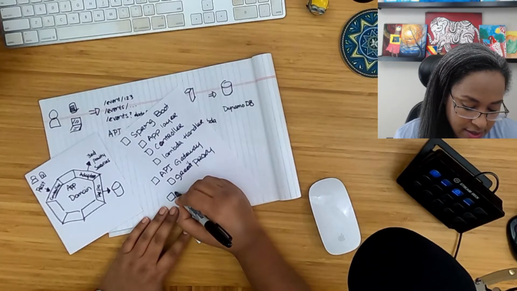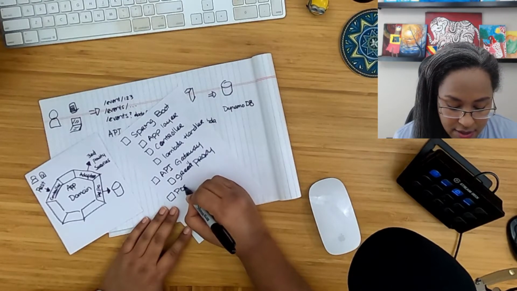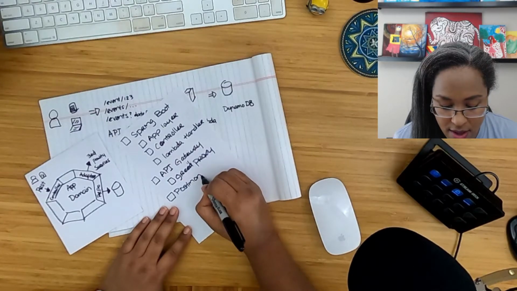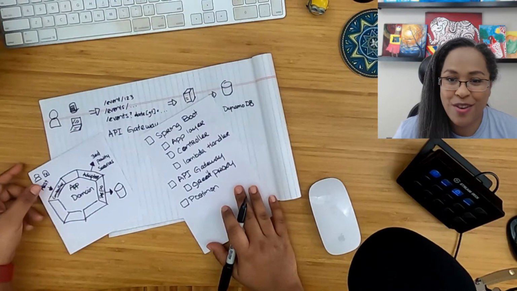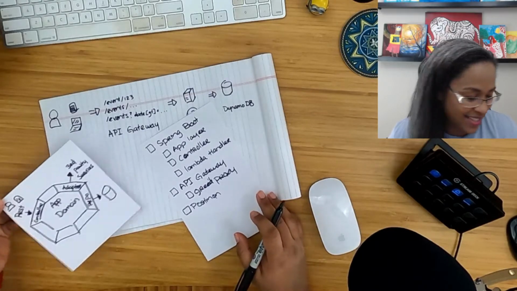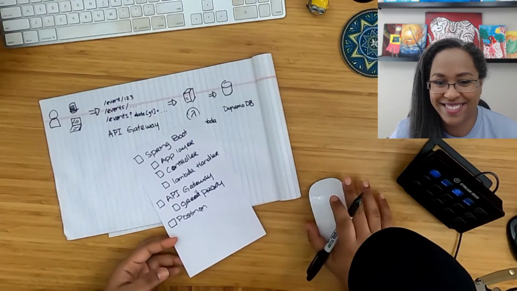I'll go into more details on what that is, but basically all REST APIs will go into our Lambda. And then the last thing is we're going to see this actually working in Postman. So if you're ready, let's get into this and keep on coding.